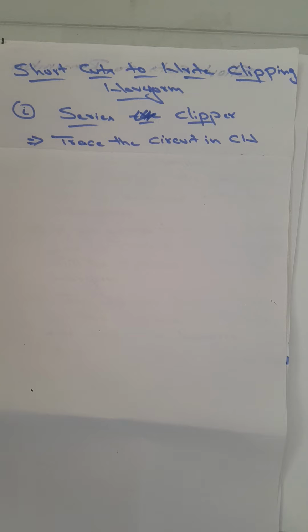So what are the steps we should follow in order to apply these techniques to write a clipping waveform for a given circuit? First, let us discuss series clippers, either series positive or series negative. The technique is applicable for series clippers where the diode is connected in series. The very first step is to trace the circuit in clockwise direction. Whatever the polarity of the source, forget about it, just trace the circuit in clockwise direction. That is the first step.